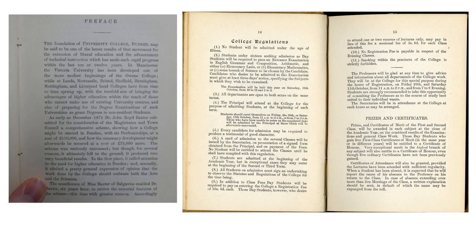The regulation we are probably most proud of and is probably the most famous is Regulation 3 there. And that is that all departments are open to both sexes on the same terms. In other words, male students and female students were not going to be discriminated against on the basis of their gender. And in the 1880s, this was really radical. And this, of course, came about because of our founder, Mary Ann Baxter. Also there, you can see information on prizes and certificates.